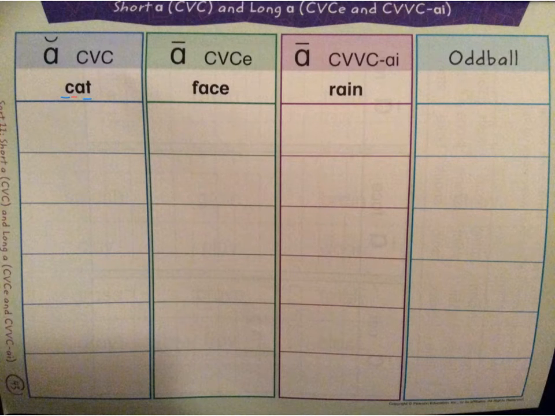The next word they give us is face, and so the A makes the A sound like in aim. And the pattern there is consonant, which is blue, vowel, which is A, and that is red, and then consonant, which is a C. And then you can see it ends in an E. So face has the long A sound, and it goes consonant, vowel, consonant, and it ends in an E.